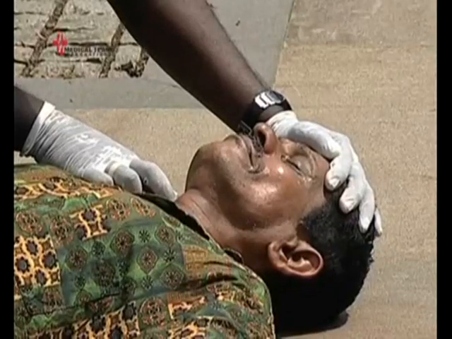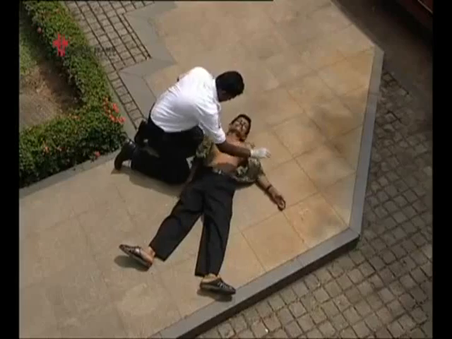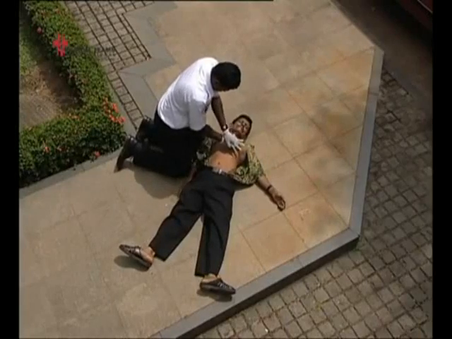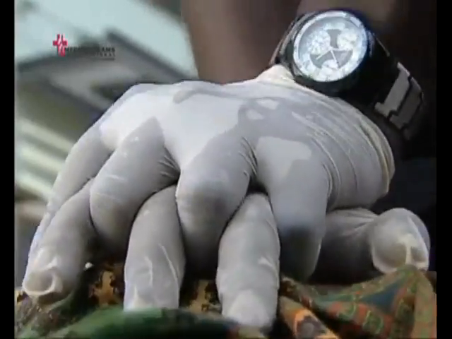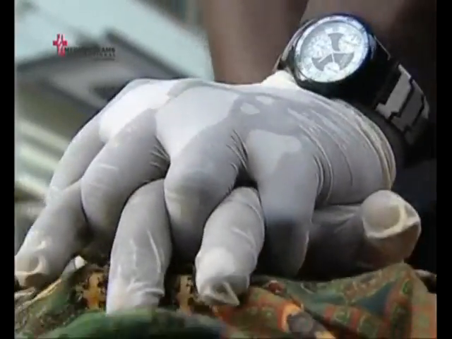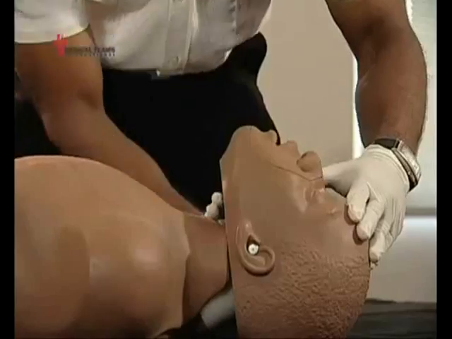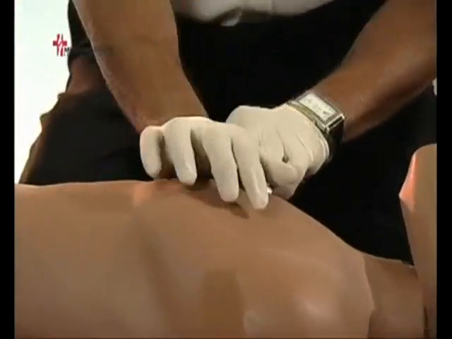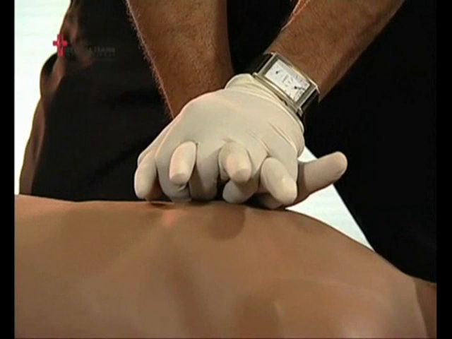Next, check for a carotid pulse for 5 to 10 seconds. If no pulse is found, immediately begin chest compressions. Be sure that the patient is on a firm surface. If not, move the patient to the floor prior to starting chest compressions. Place the palm of your hand in the center of the chest, between the nipples. Interlock the fingers of your hands. Lock your elbows and press down on the chest.